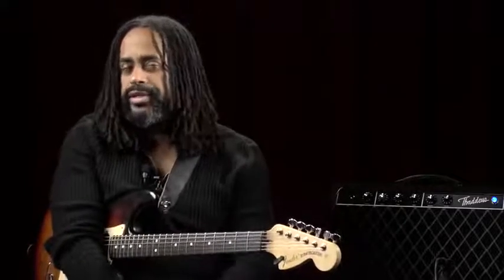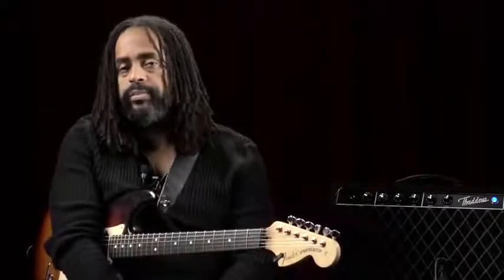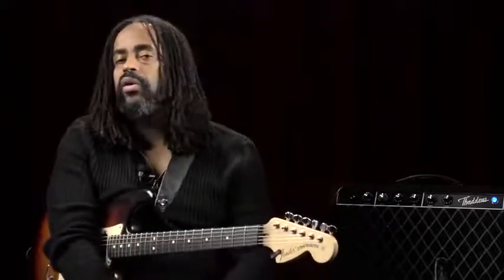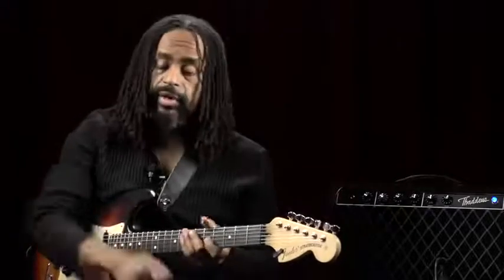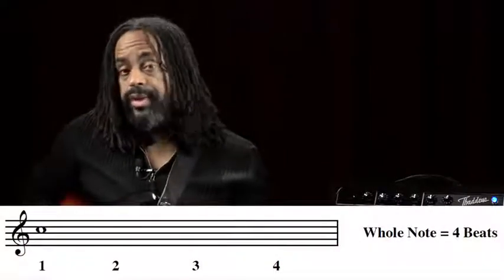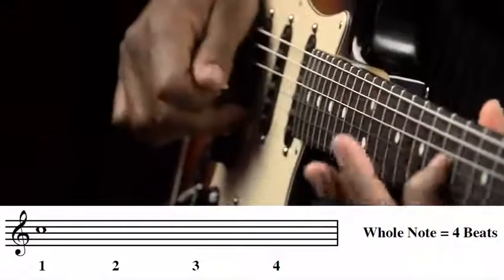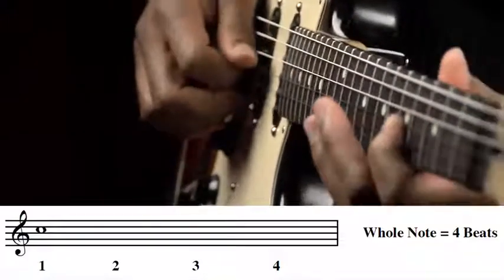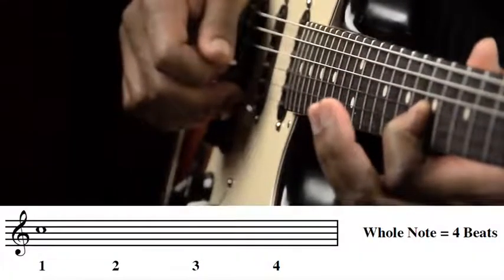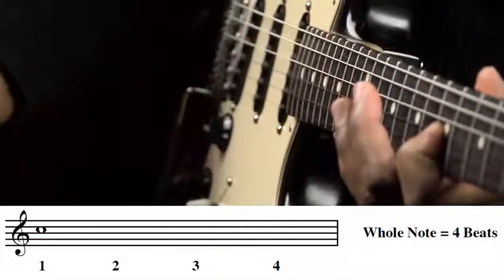Now we're going to divide these measures into notes. If I were to play a note that lasted for the entire length of the measure, we call that a whole note. So now I'm going to play a C note on the guitar, and I'm going to play it for the entire length of a measure of 4 beats. Those are what we call whole notes, appropriately called because they last for the whole measure.